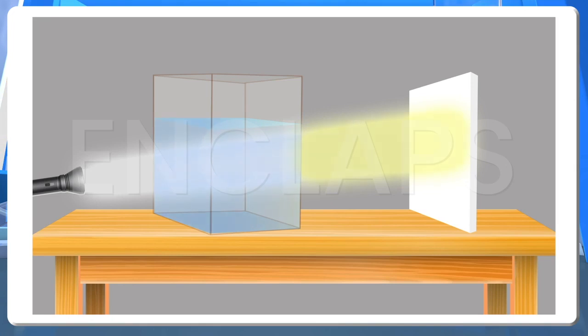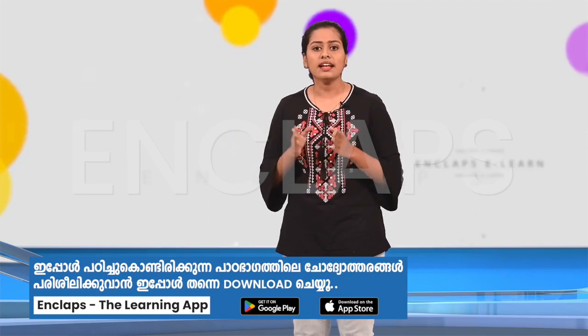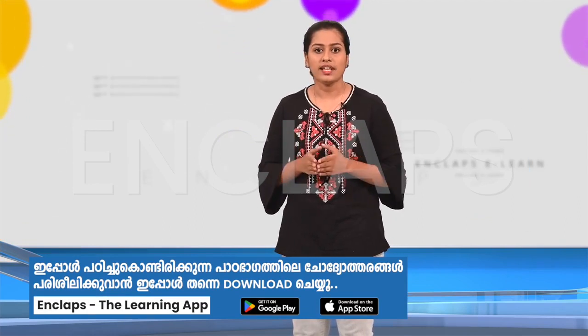Then the color gradually changes from blue to yellow, orange and then to red. Since red has a higher wavelength, it undergoes the least scattering. That's the reason why the red color remained and appeared last.